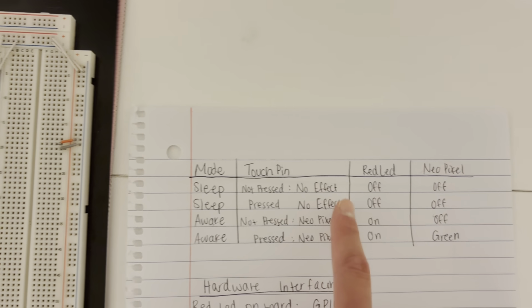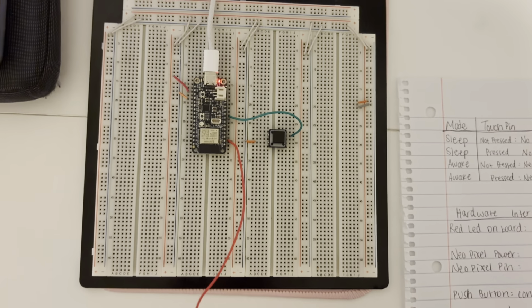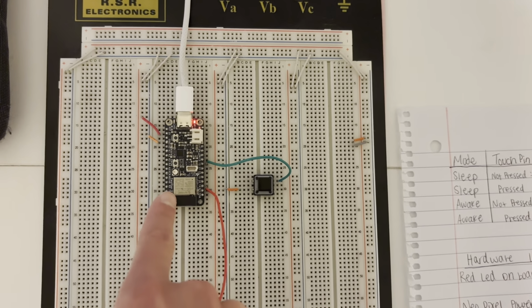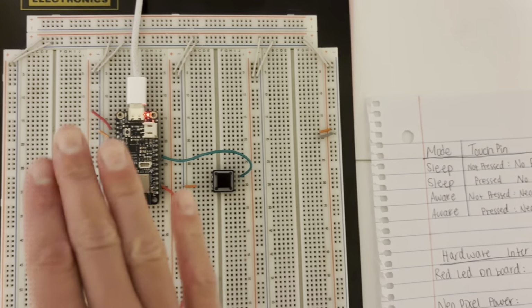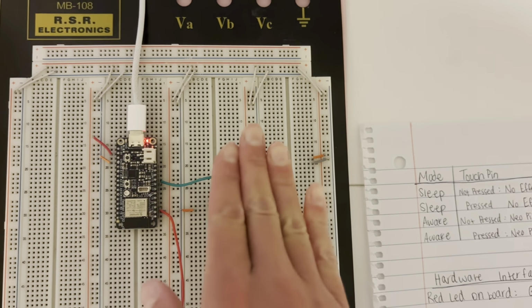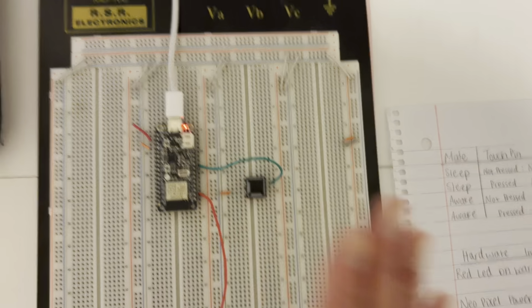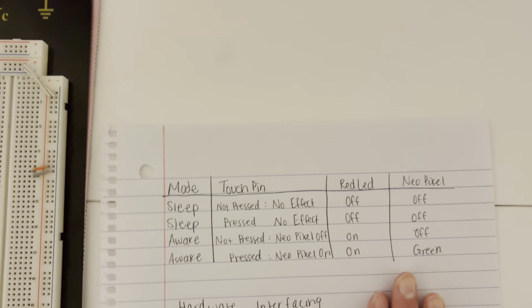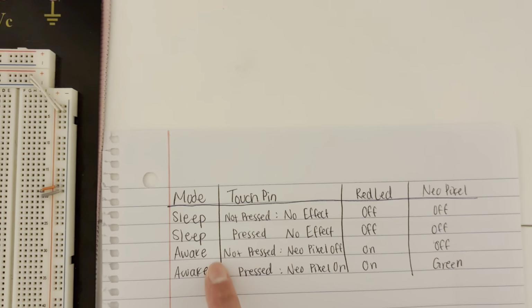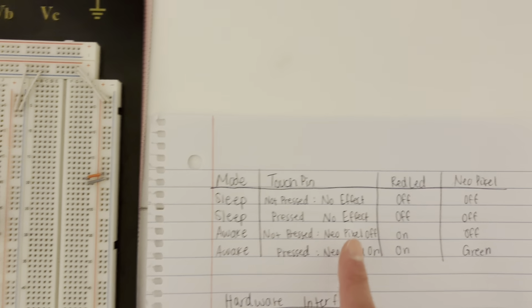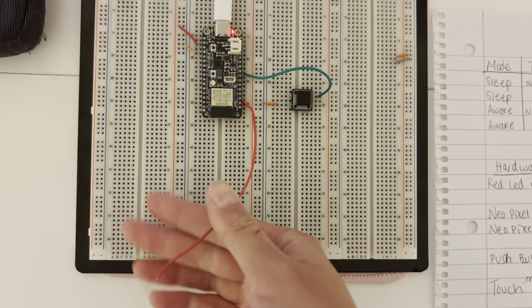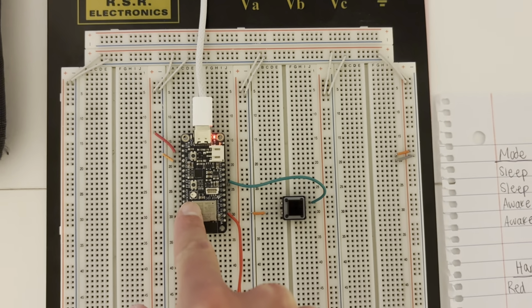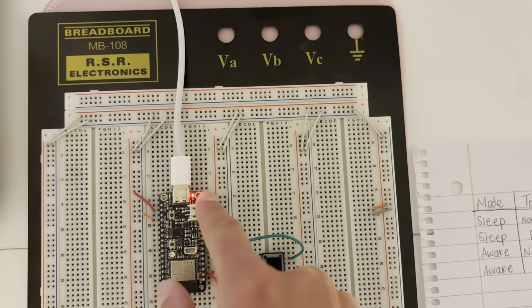We also have, when this touch pin is touched, which controls the NeoPixel, the NeoPixel should not be on, and this red LED should not be on when it is asleep. But then when the mode is awake, and this touch pin is not pressed, the NeoPixel should not be on, but the red light should be on.